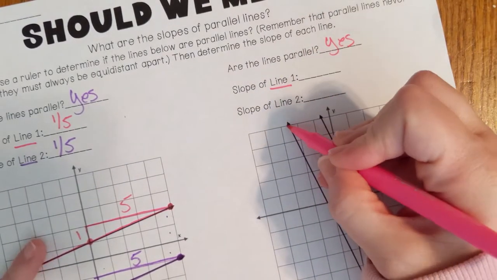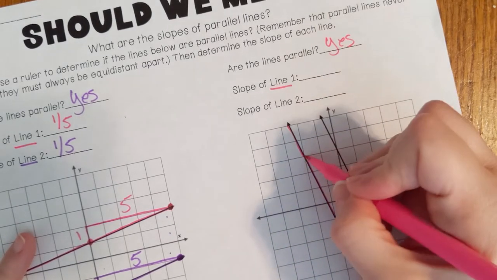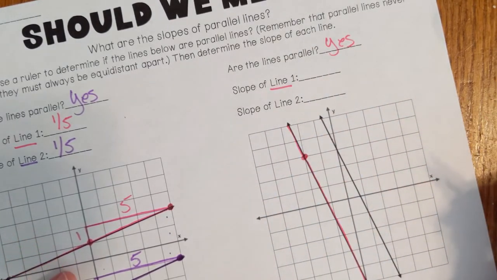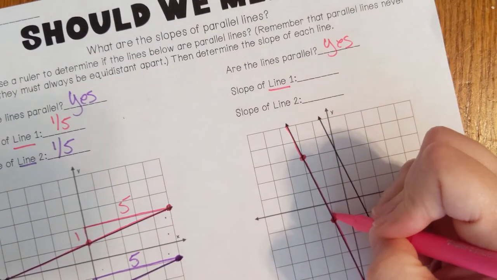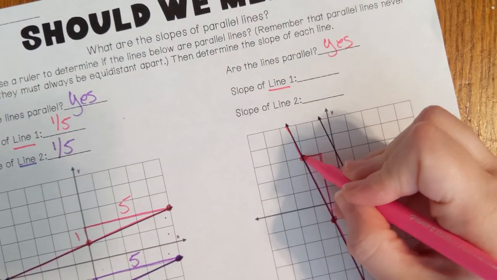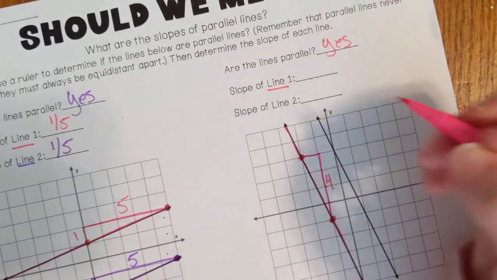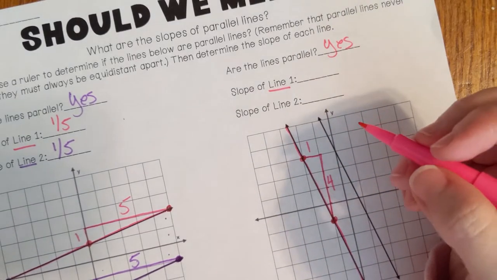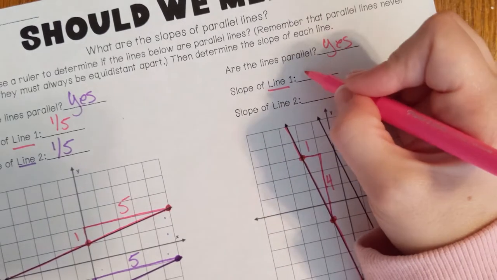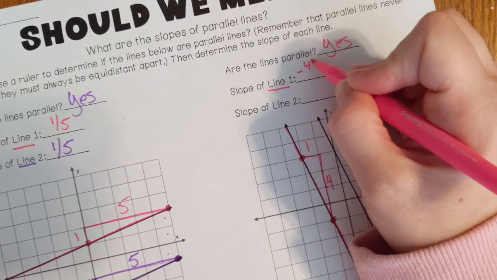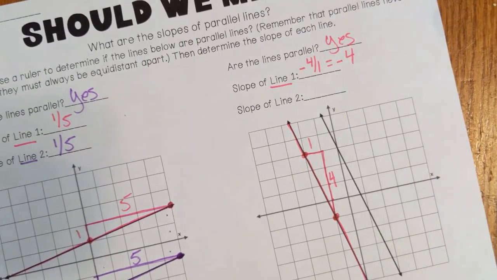Okay, so I'm going to do this one. I'm going to call this guy here line 1, I think. Okay. So here's a point. This looks like a good point right here. I'll use that one. So I got to rise up and I got to run. So I rise up 1, 2, 3, 4, it looks like, and I ran 1. But I'm also noticing both of these lines are negative. So it's -4 over 1, which is just -4. I could just say the slope is -4.